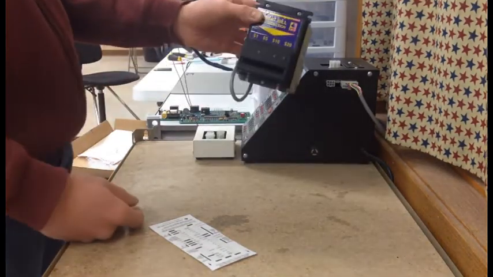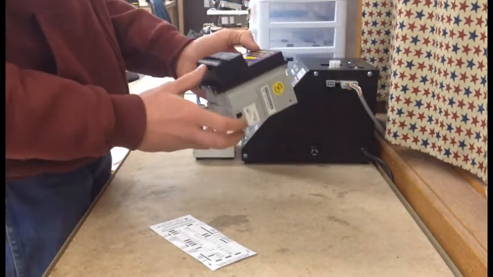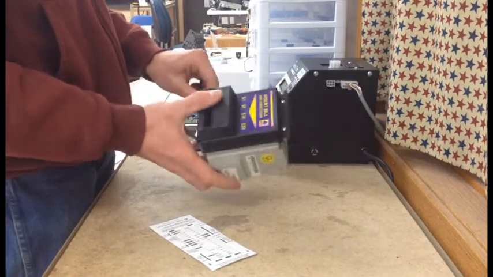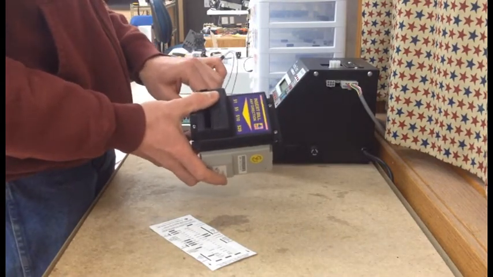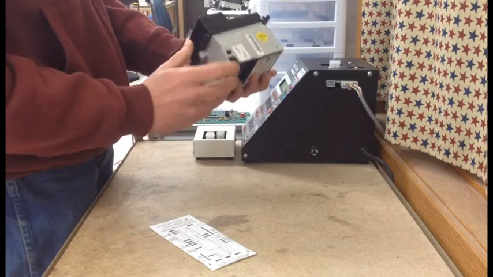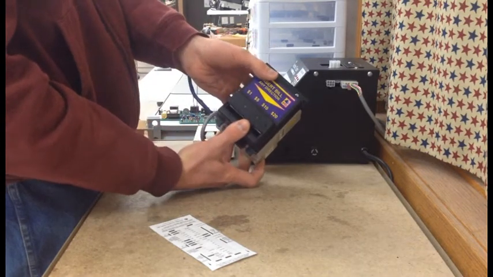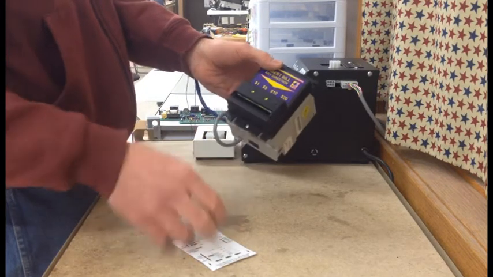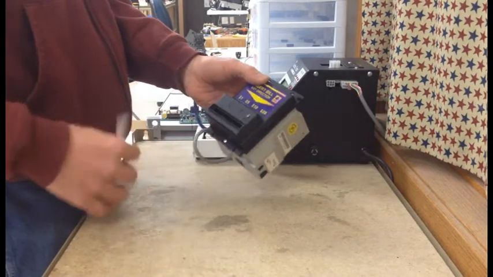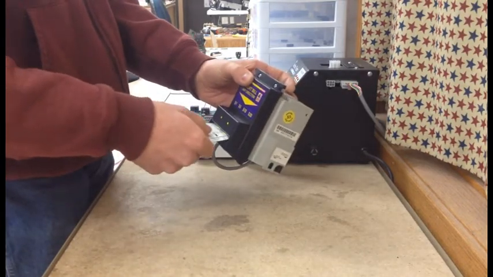Okay, the arrows will only flash for a certain amount of time, then they'll go off. Then you got to do it again. Okay, so I'm gonna reset it here. Okay, hold down the button. Lights are flashing. Insert the card.